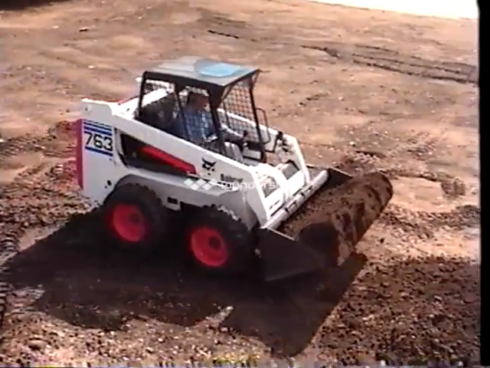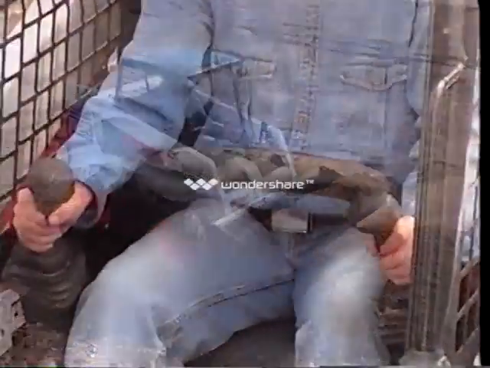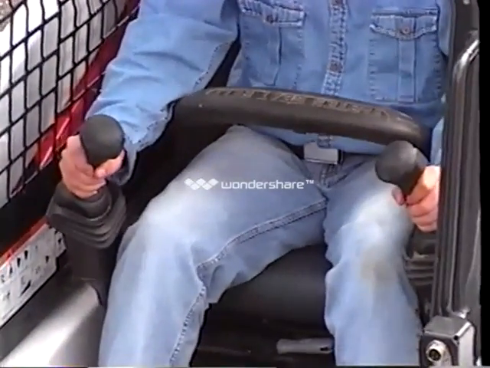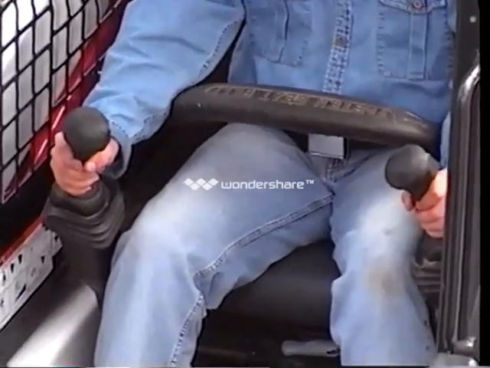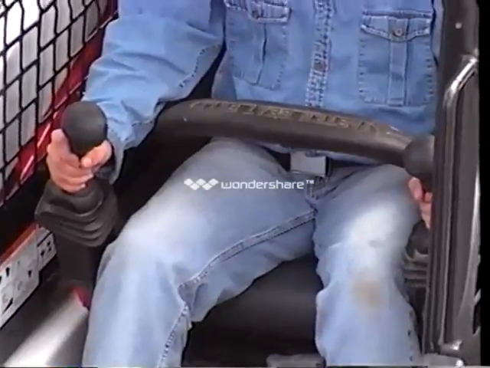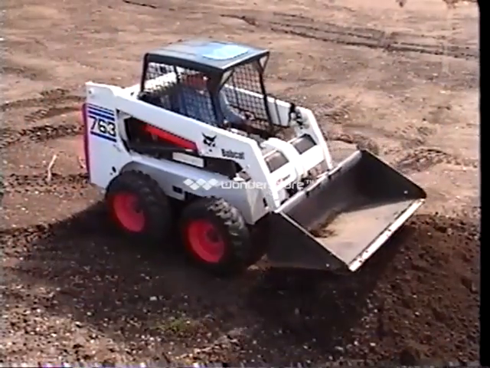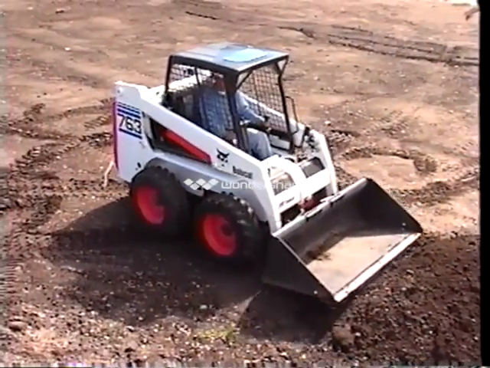This section of the Bobcat Loader Operator Training Course discusses features specific to Bobcat skid steer loaders equipped with the Advanced Control System option. Remember, you must also follow the safety practices mentioned elsewhere in this program.